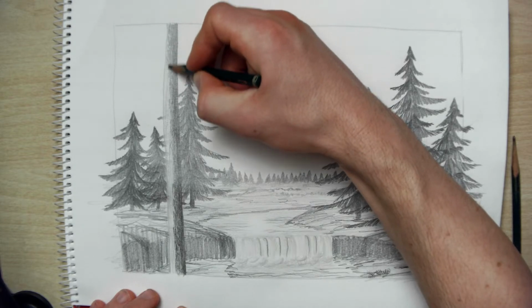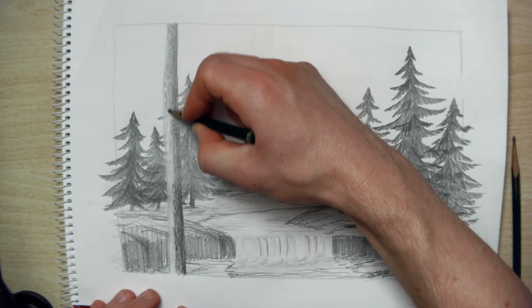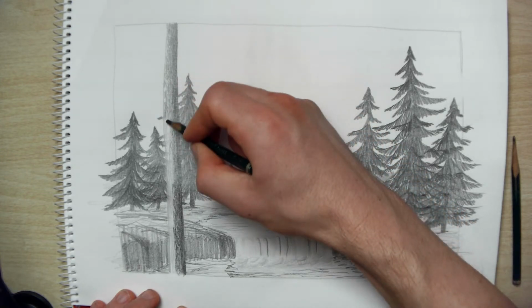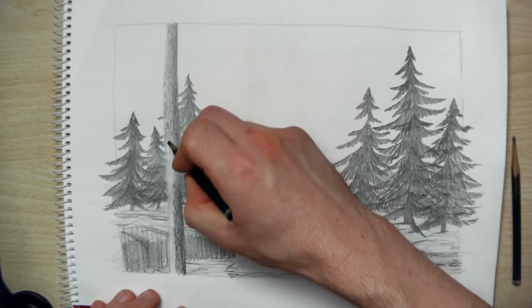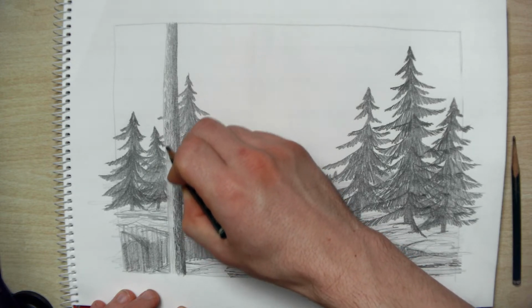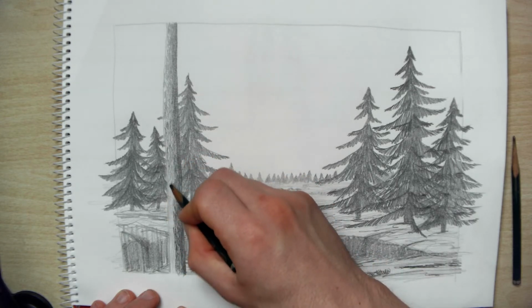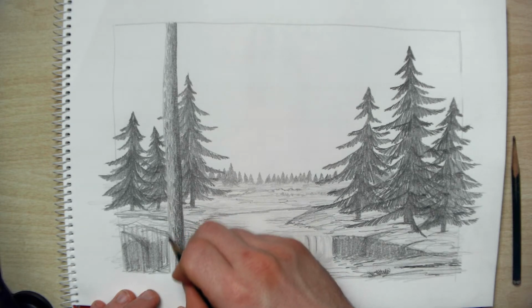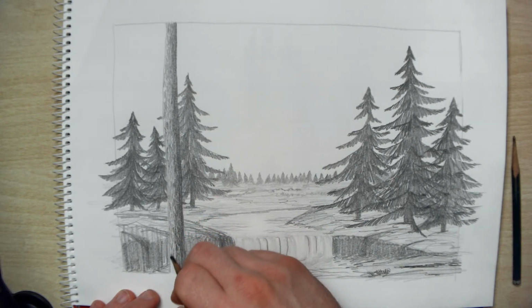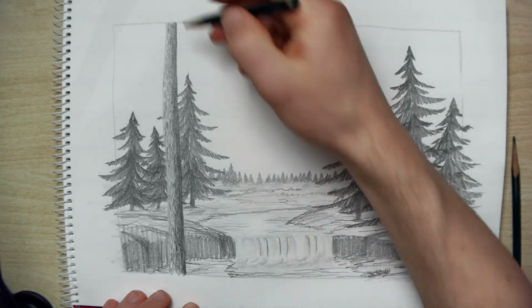Let me do that with the 3B pencil for the light area right here. Okay, there we go.